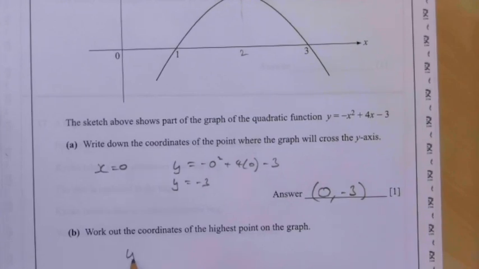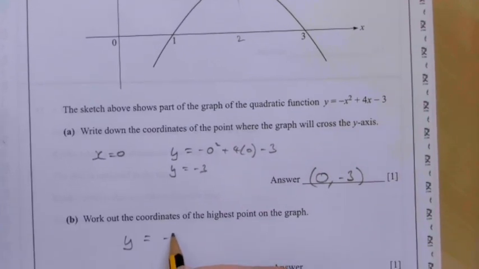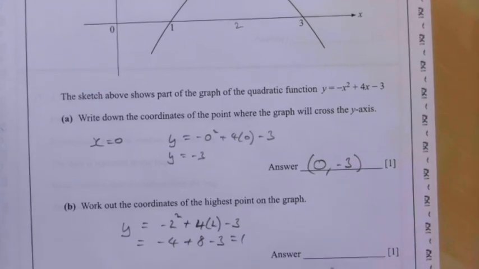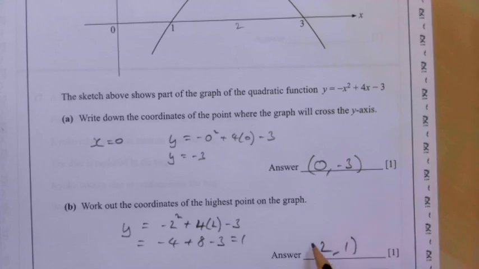So if we go y equals minus 2 squared plus 4 times 2 minus 3. So that's going to be minus 4 plus 8 minus 3, and that gives me 1. So the coordinate then would be the point (2, 1).